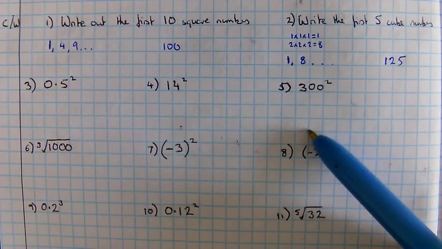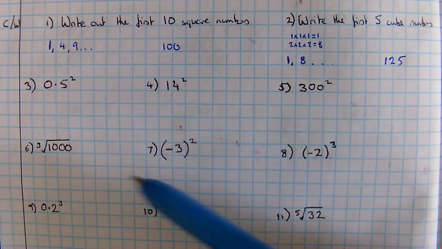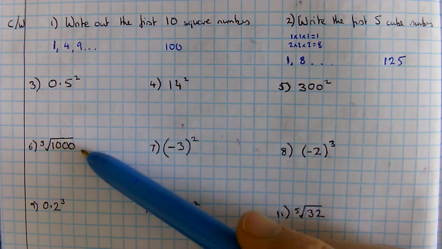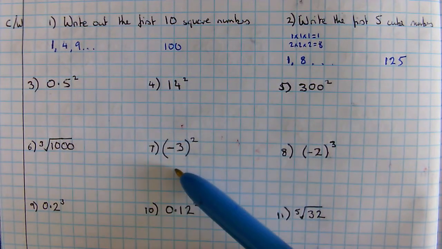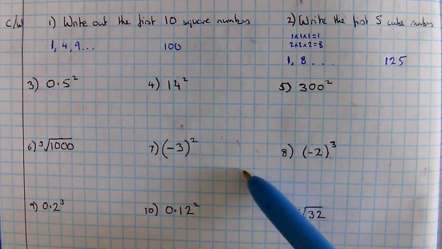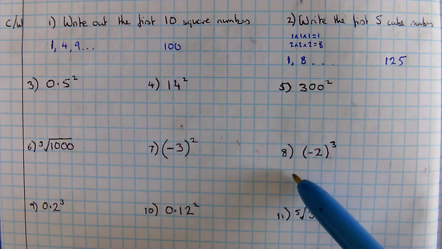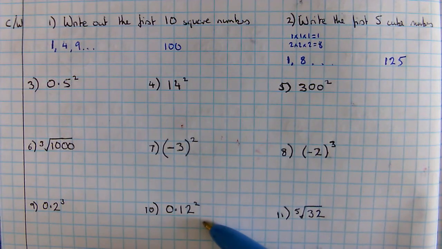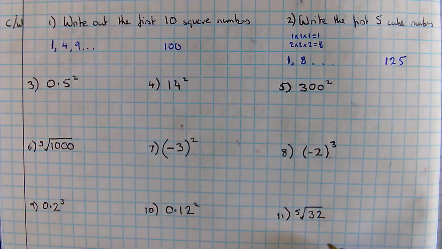3, 4 and 5 are just simply squaring some numbers. Cube root of 1000, that's asking you what number times itself 3 times would give you 1000. Question 7 and 8, asking you to use your understanding of negative numbers. Again here we've got a decimal, again here a decimal. Question 11, bit more difficult, what number times itself 5 times would give you an answer of 32. Okay, I'm going to let you pause now, have a go at these questions, and then we'll come back and we'll mark them.